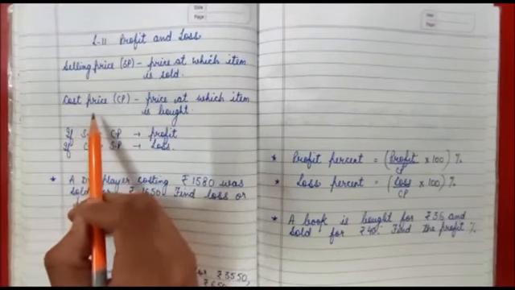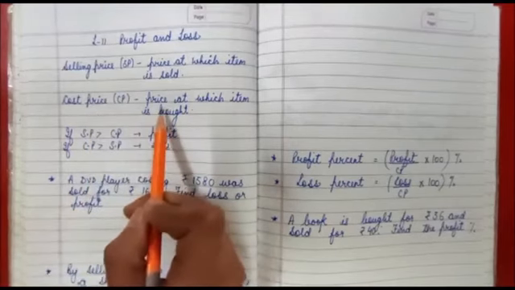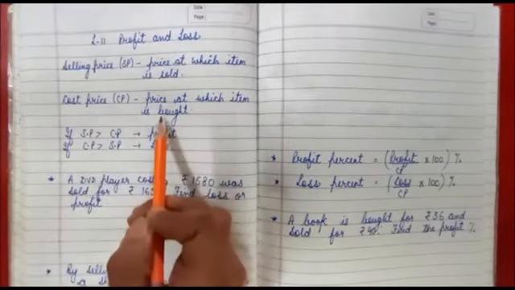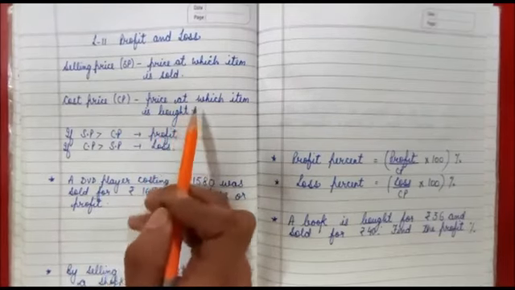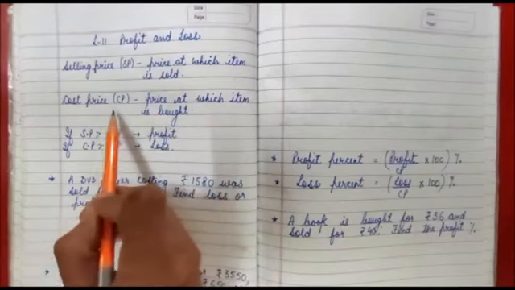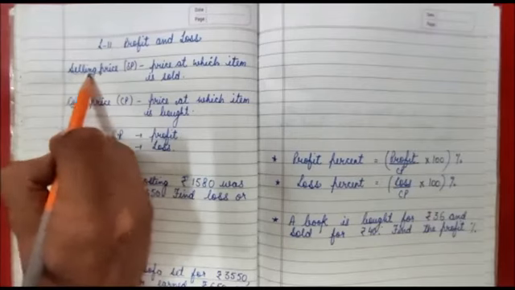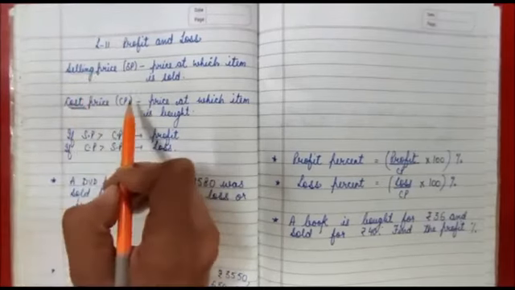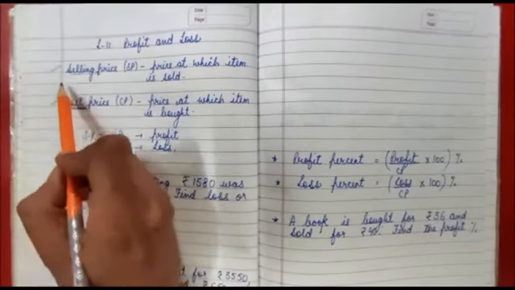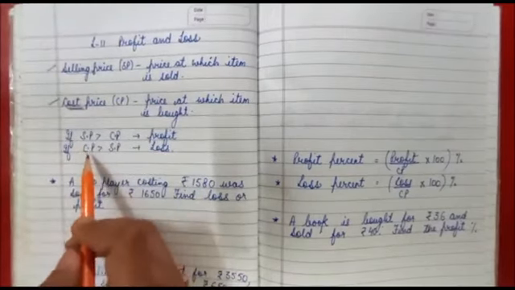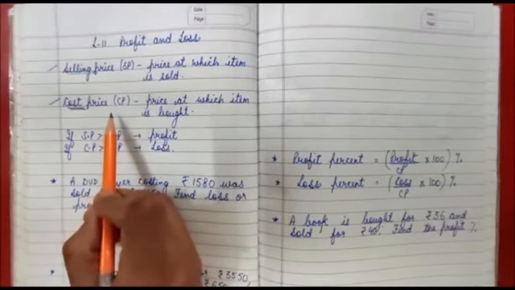Now the next one is cost price, which we can understand as the actual price. This is that price at which a shopkeeper has actually bought that particular item or product. So the price at which an item is bought is the cost price, and the price at which the shopkeeper is going to sell the things is called the selling price. So these two definitions, these two terms should be clear to you. Cost price, the actual price; selling price, the price at which he is going to sell the things.